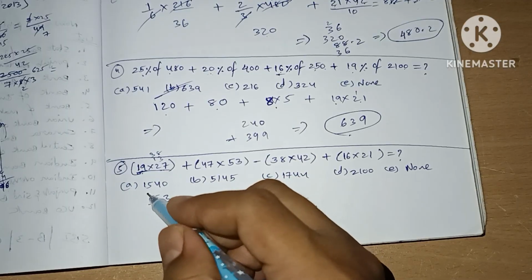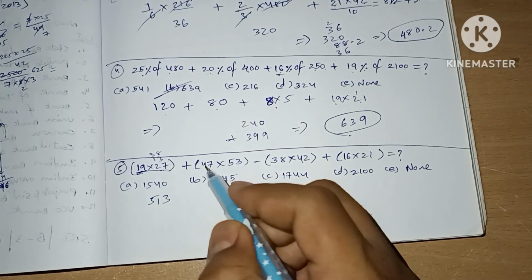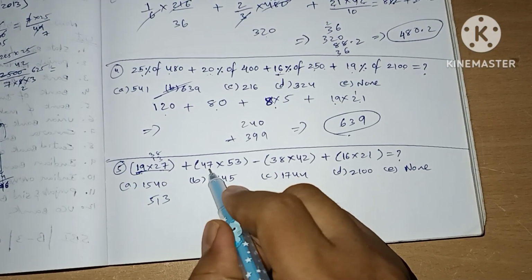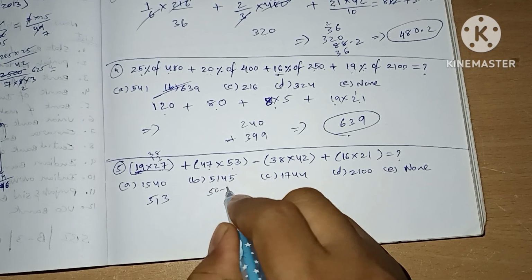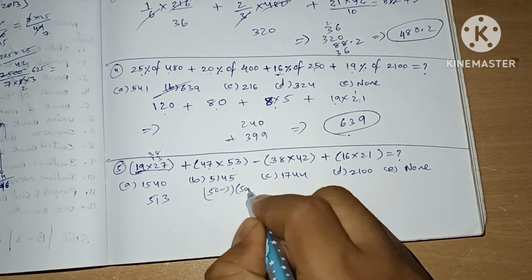This is why we need to know the tables up to 20 into 20. Here we have 47 into 53. I can clearly see that it is 50 minus 3 into 50 plus 3.